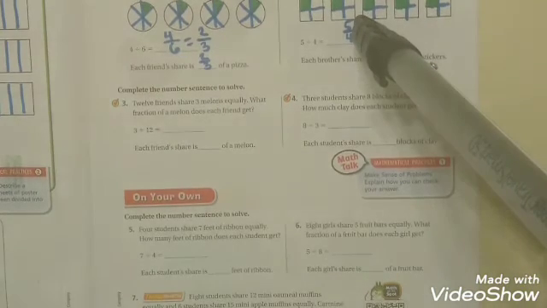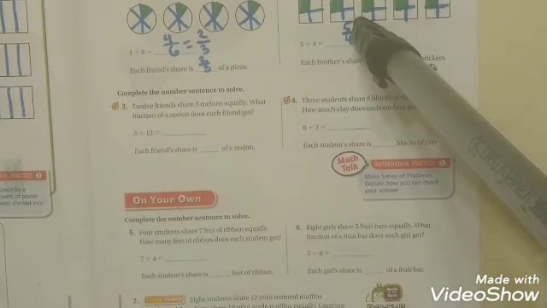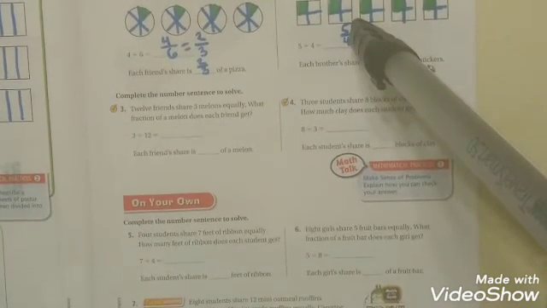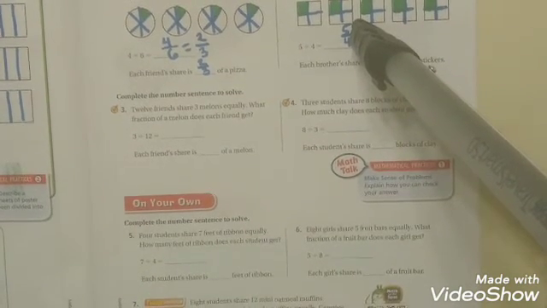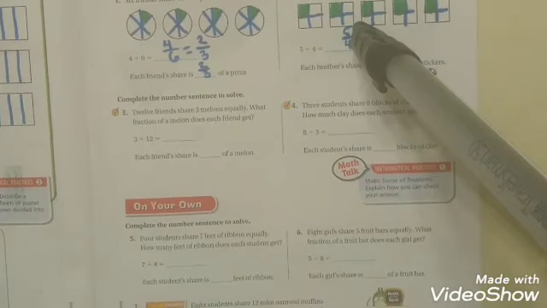All right, we're looking at number 3 on the same page. This time they don't have the models pre-drawn for us, but that's okay. We can still draw a picture. So this problem says 12 friends share 3 melons equally. What fraction of a melon does each friend get?